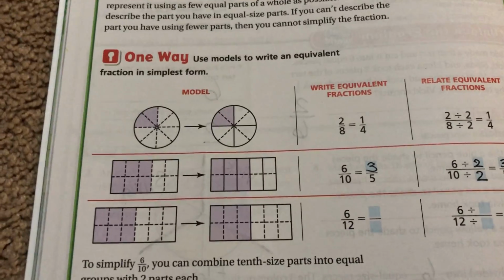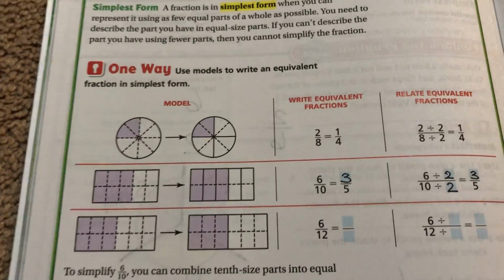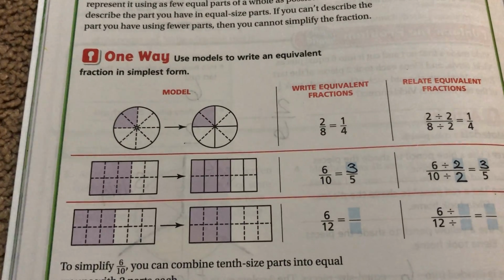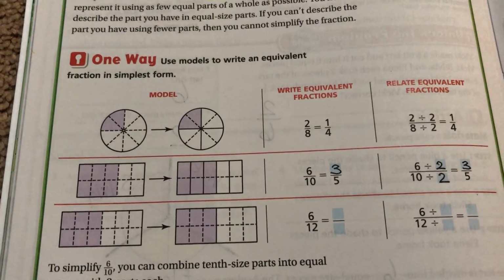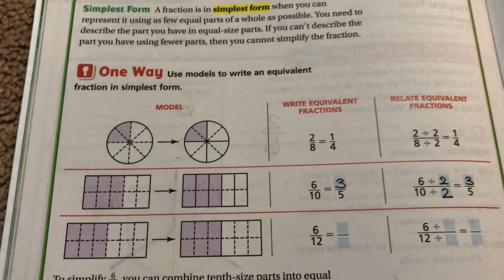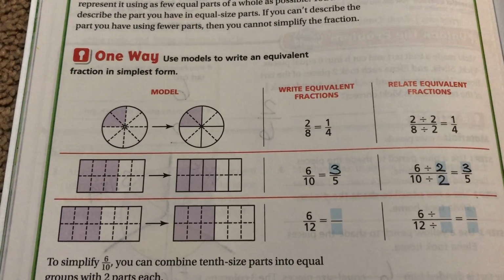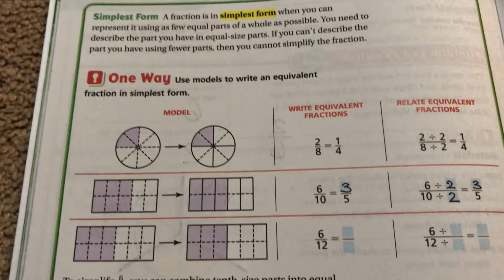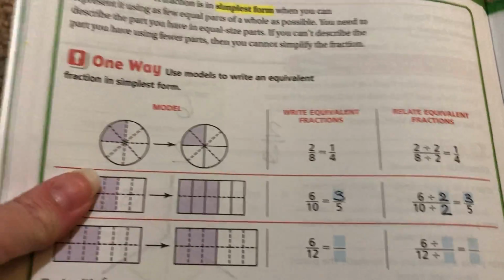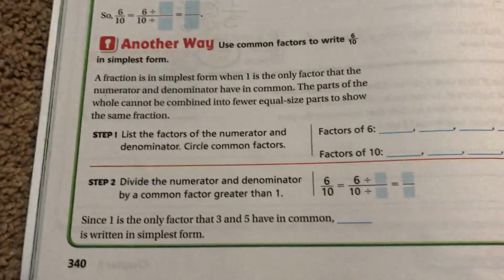Okay, now just like what I always say in class, when we're doing problems like this, it's really nice that we have these diagrams to look at, and you have objects divided into their equal parts and shaded in and shown a different way. But when we're asked to take a fraction and write it in simplest form, we're not always going to have these nice little models to work with. So we need to know another way that we can do this. Let's look down here at another way.